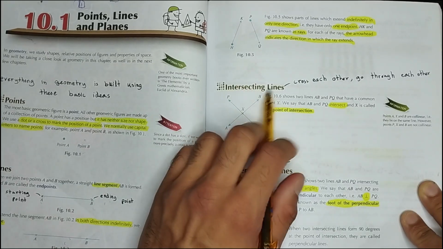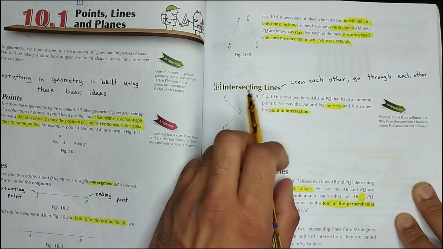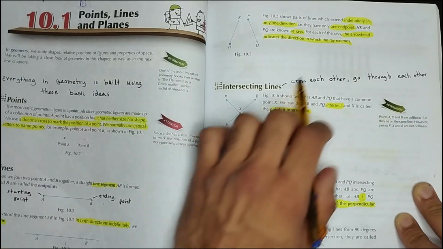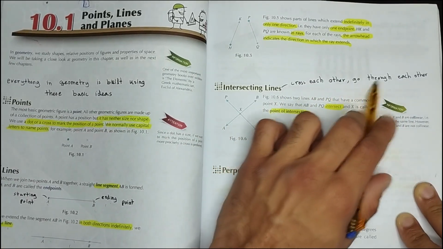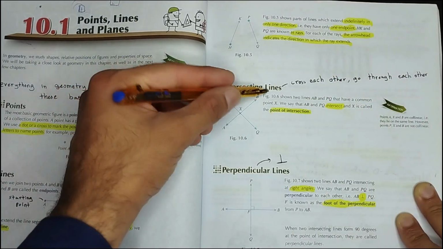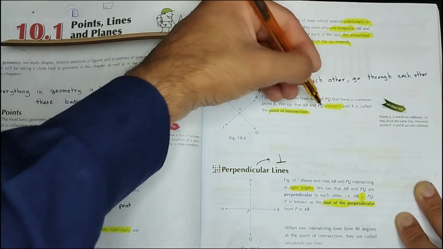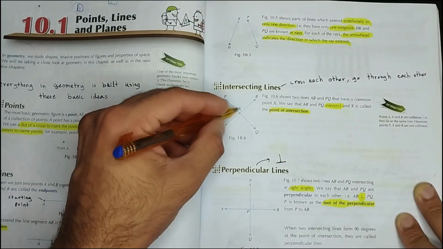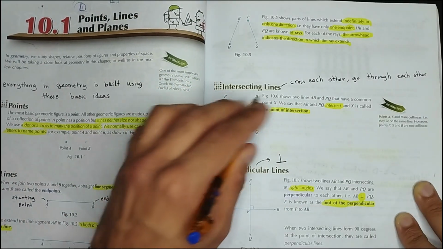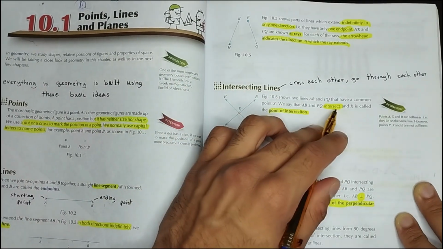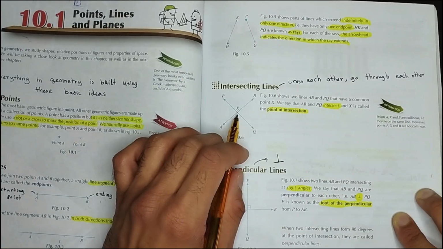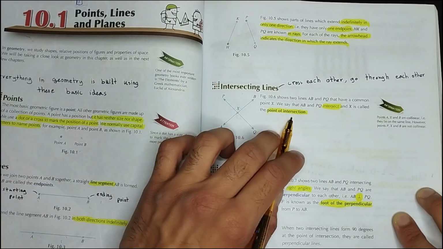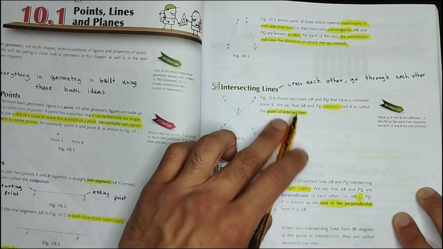Now we have intersecting lines. Basically, when you have two lines that cross each other or go through each other, that's intersecting lines. Our purpose right now is to understand the word intersect. When you have a common point between two lines, that means they are intersecting, and the point where they intersect is called the point of intersection. This is important. Remember these things.